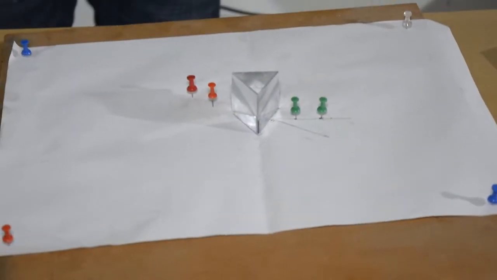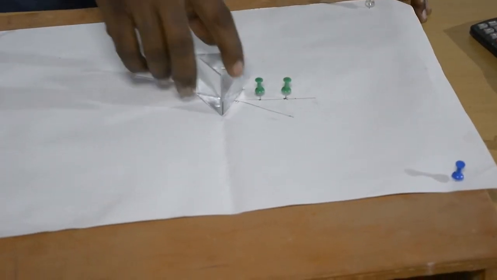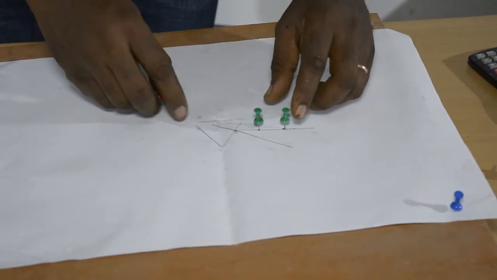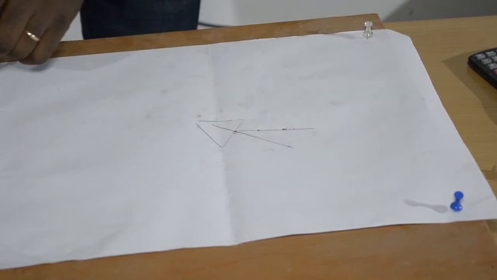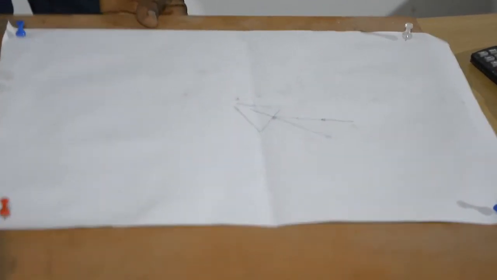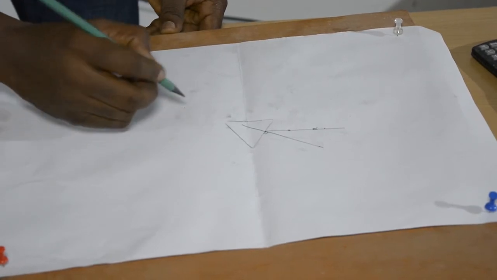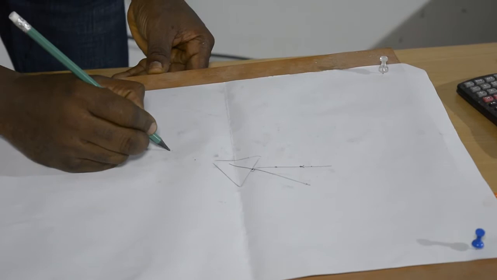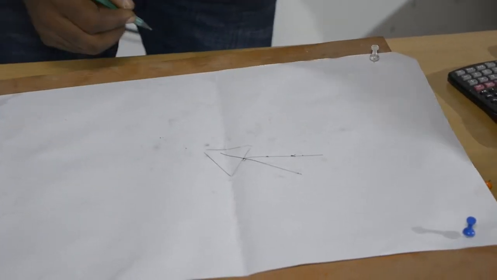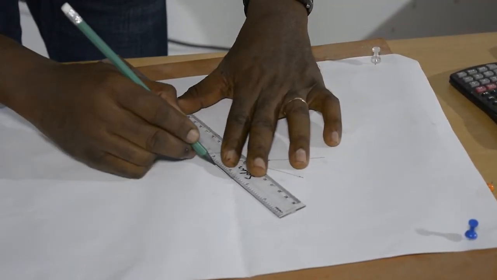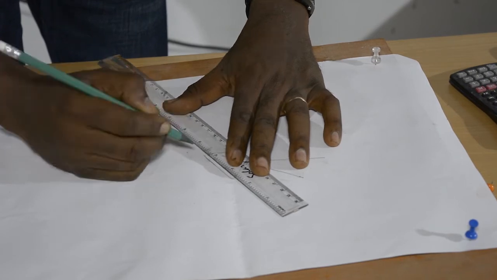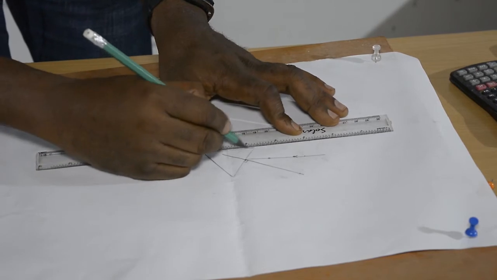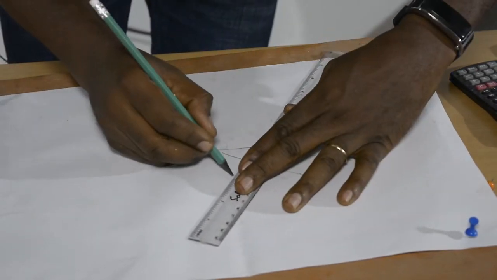So we come, the question will tell you to remove the block. So you remove the block, and now it says remove the pins as well. Now remove all the pins. It says join the two points. So the two points that I placed were pins, this and this. So I join the pins together, the points. So I'm trying to draw the outline properly, so that the edges are not too sharp. Yep, so now we've got that.